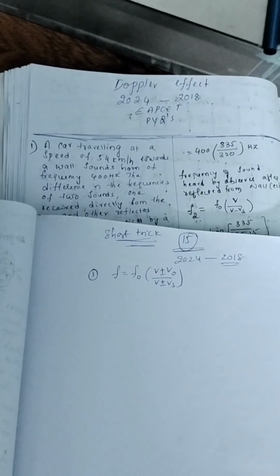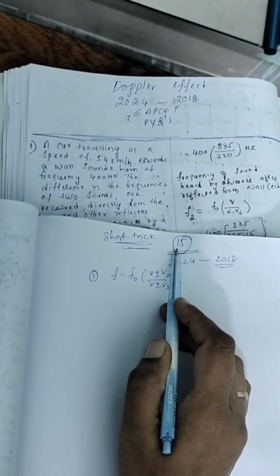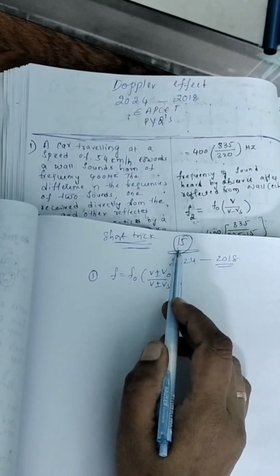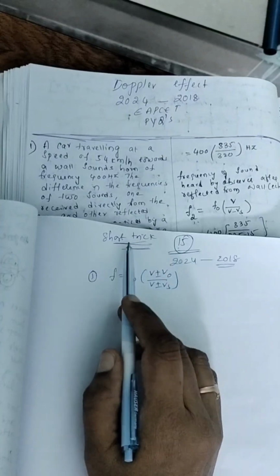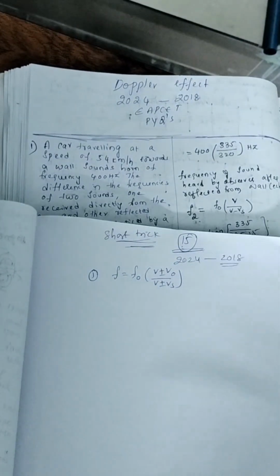Students, in this video let us discuss the PYQs of EAPCET related to the Doppler effect from 2018 to 2024. Nearly 15 questions are present in this video, and I am going to explain them. Now, the short trick which I use in this video, I am going to explain first.